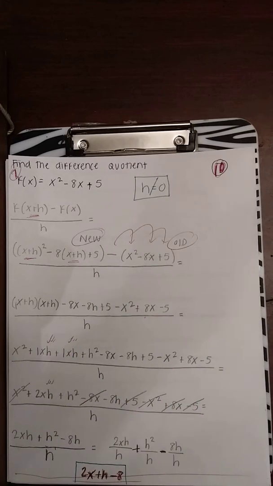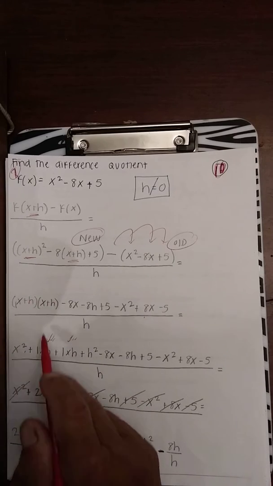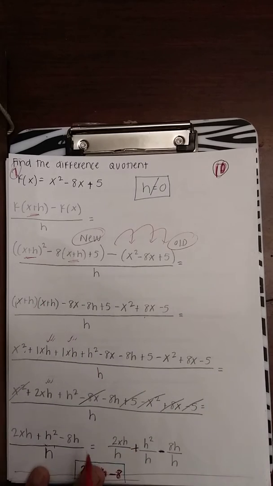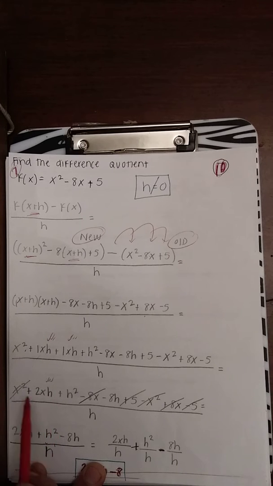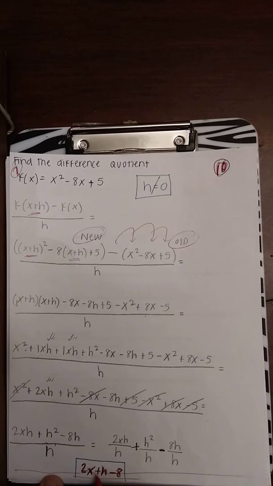So now from there, FOIL this out. x and x, x squared. x times h, 1xh. x times h, 1xh again. h and h, h squared. Copy everything else. Notice 1xh plus 1xh is 2xh. Also, the x squares are gone. Negative 5 plus 5 is gone. 8x and minus 8x is gone. So we have left over 2xh plus h squared minus 8h, over h. Break it up into 3 fractions. Divide this, divide this, divide this, and you end up with 2x plus h minus 8 left over.